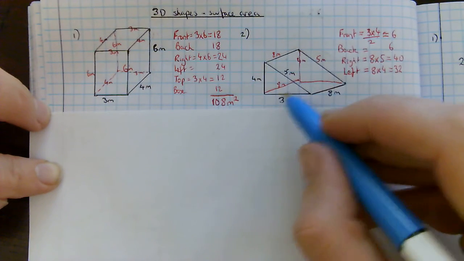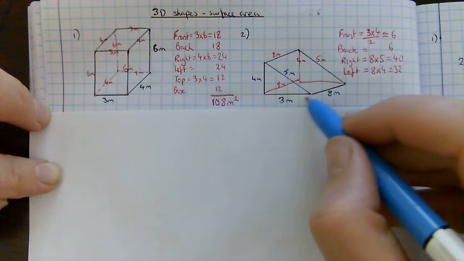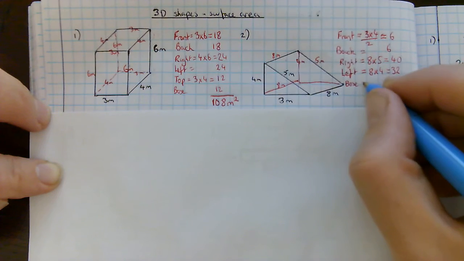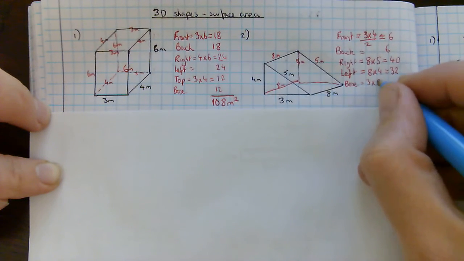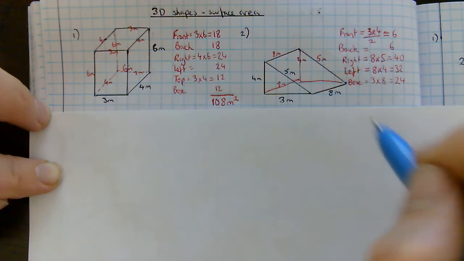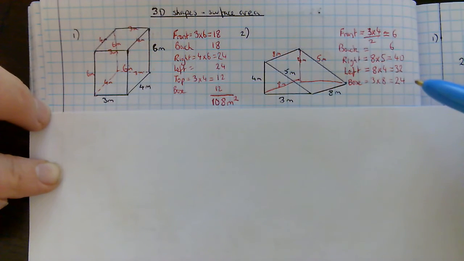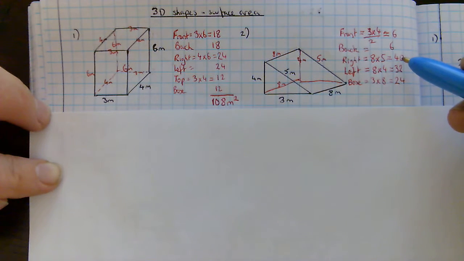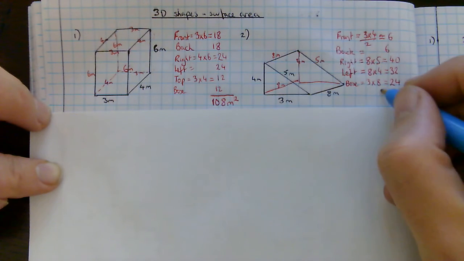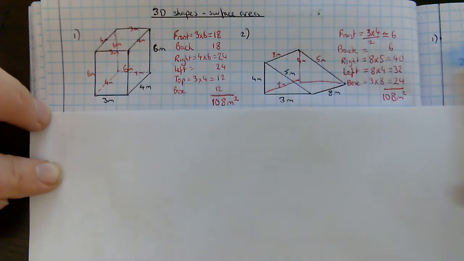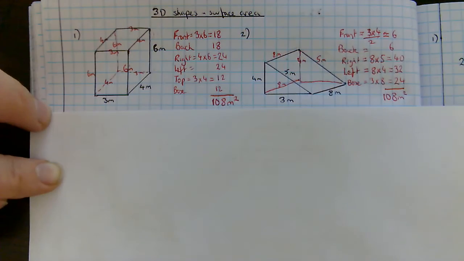The only one I'm left with is my base. Here, it's 3 meters wide, 8 meters tall. Notice that this triangular prism only has 5 faces. I've got all 5 there. So 6 plus 6 is 12, plus 40 is 52, plus 32 is 84, plus 24 gives me 108 meters squared. So coincidentally, these two have exactly the same surface area.